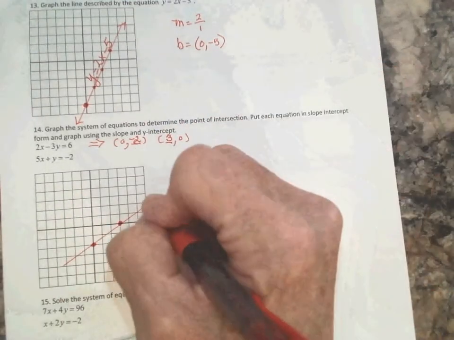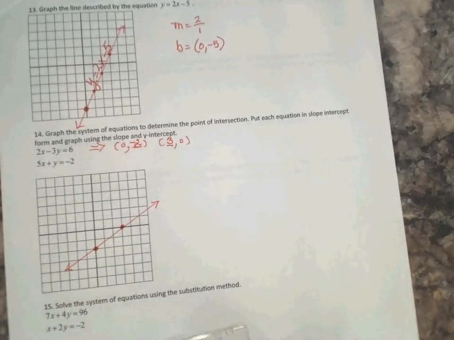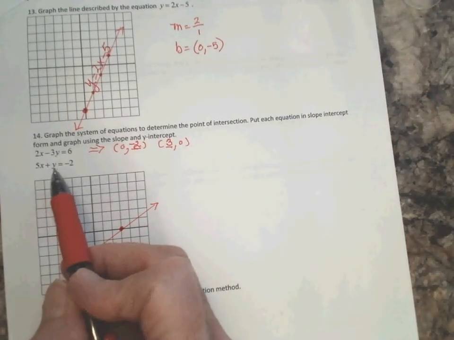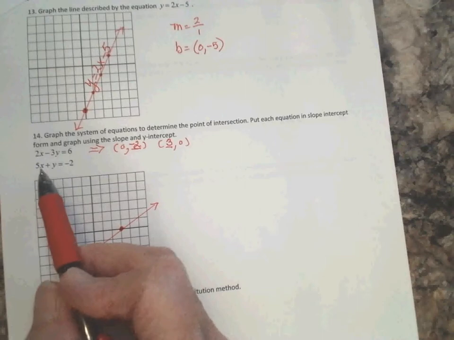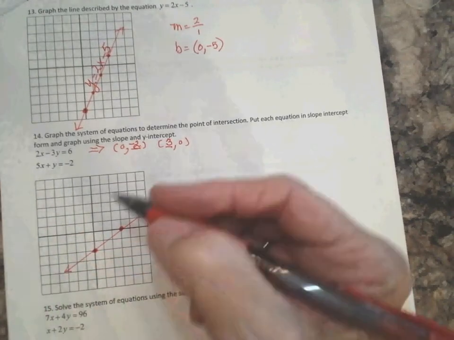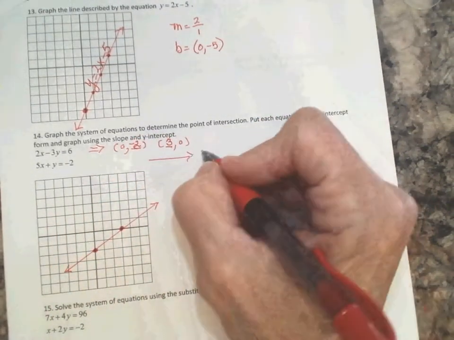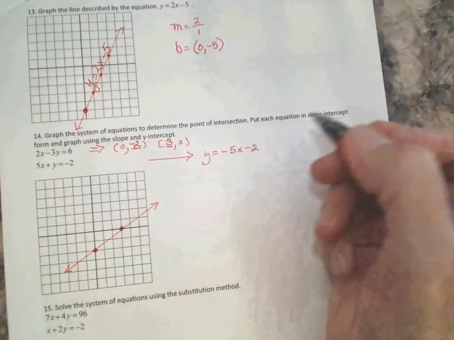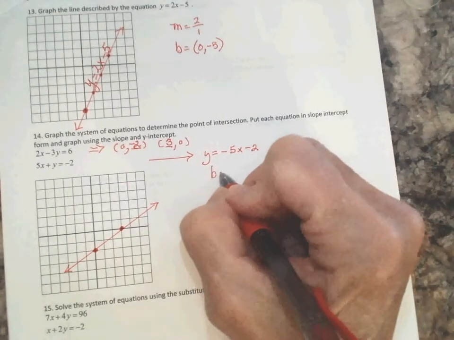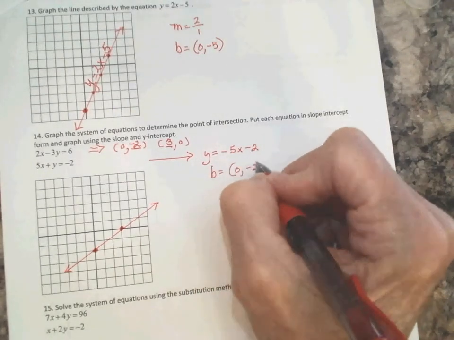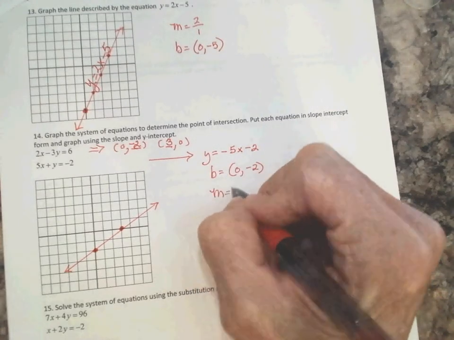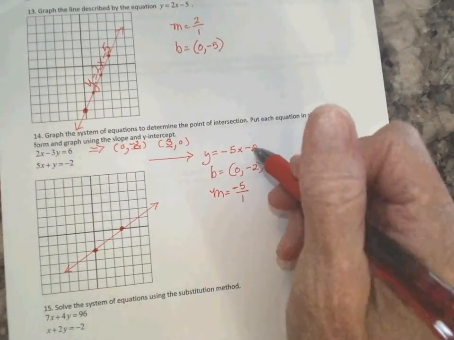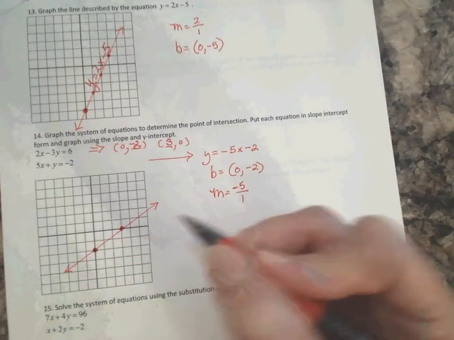Now, I'm solving a system of equations here, so I have to have two lines, and I'm trying to see where do these lines cross. So now I'm going to take this one, and I am going to move this one to slope-intercept, so I'm going to keep this y here, and I'm going to move the 5x out of the way. So I'll end up with y equals negative 5x minus 2. So my y-intercept will be 0, negative 2. And my slope will be the number next to x, so negative 5 over 1.